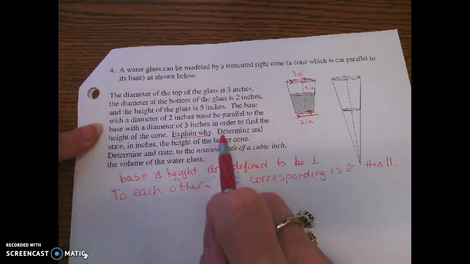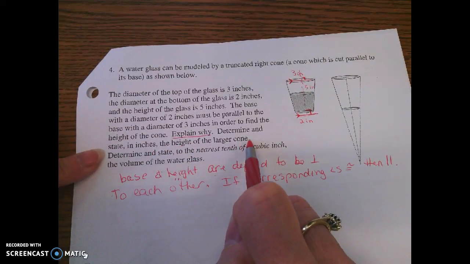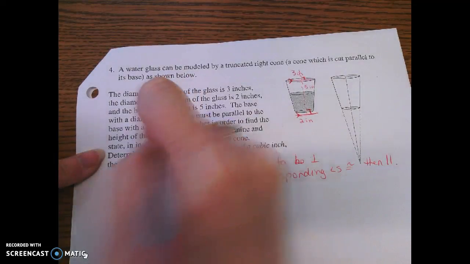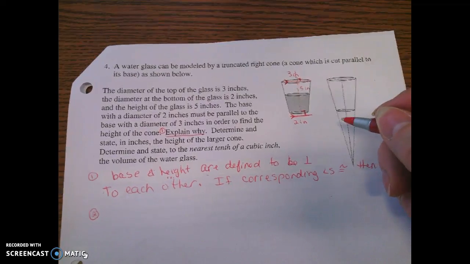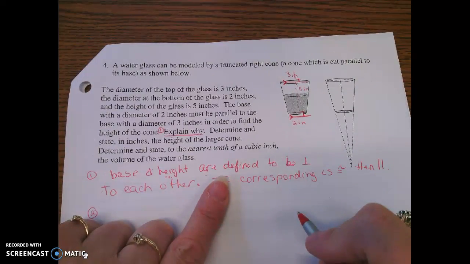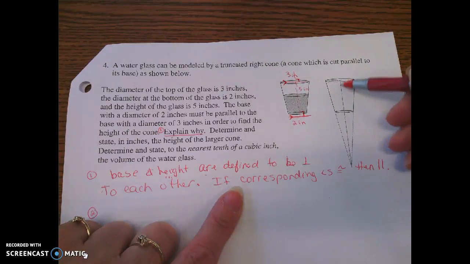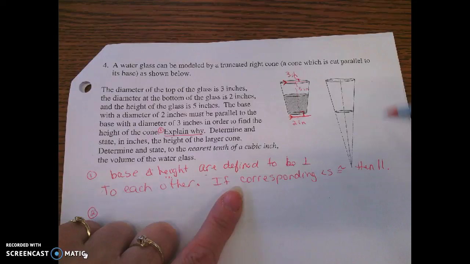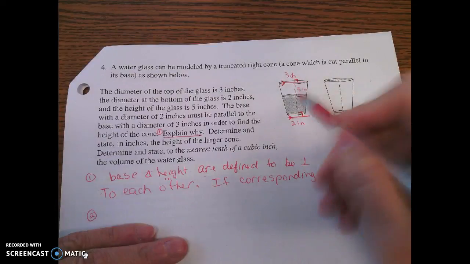All right, so that part's done. Part 2: determine and state in inches the height of the larger cone. So we need the height of the larger cone, so we are going to need this whole value. I don't have really any measurements over here, but what we do know is some measurements from this cup here.